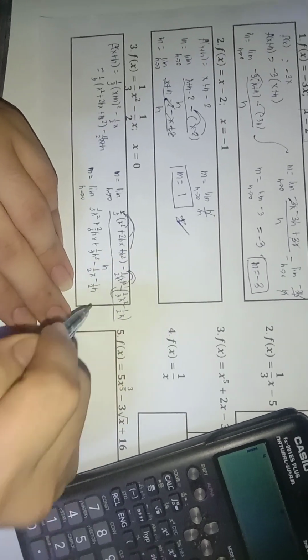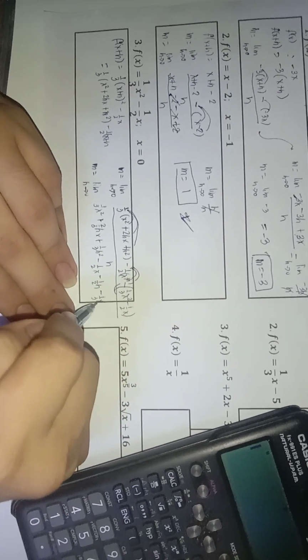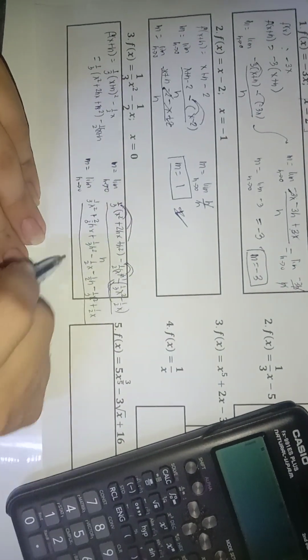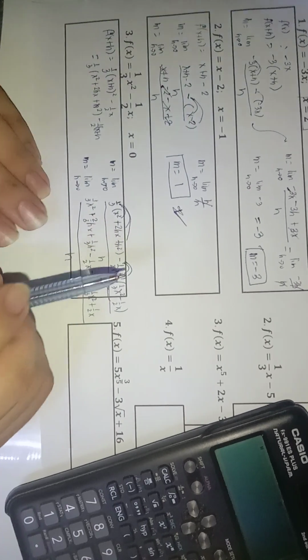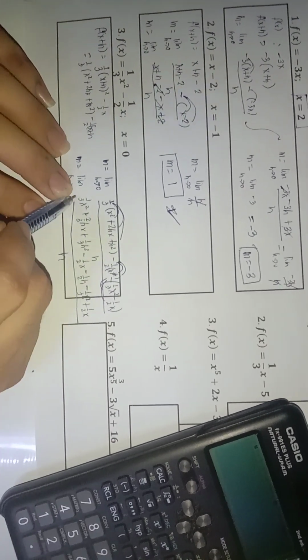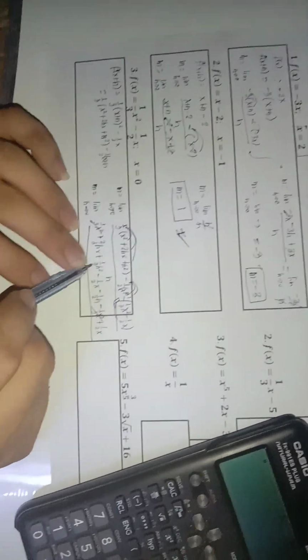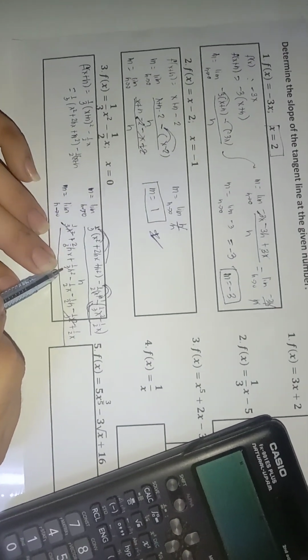So yung negative naman, distribute din to, magiging negative 1/3 x squared. Distribute, magiging positive 1/2 x all over h. Then cancellation tayo. Meron ba tayo negative 1/3 x squared? Meron. Ito at saka ito. Meron ba tayo negative 2/3? Wala.